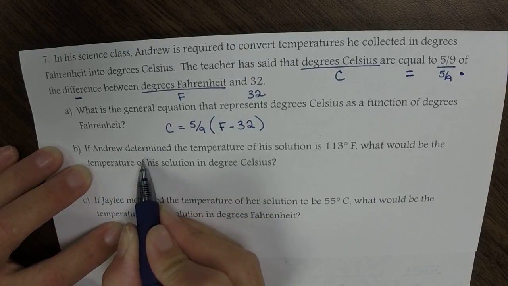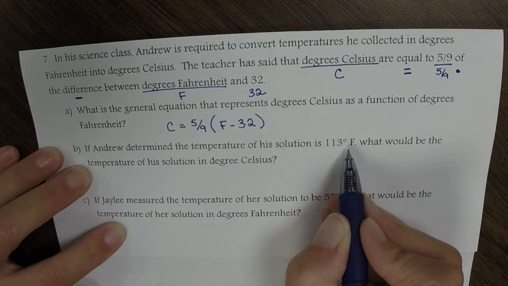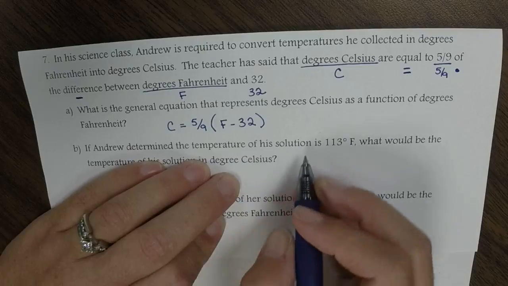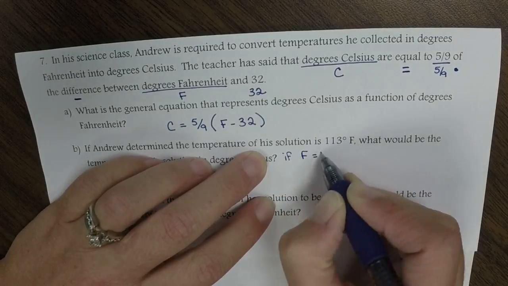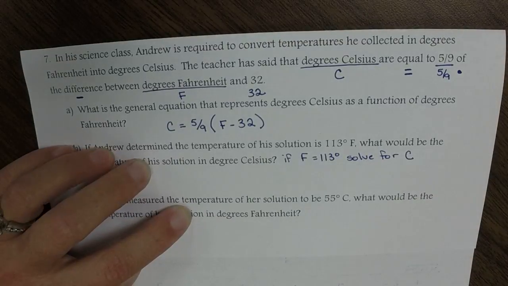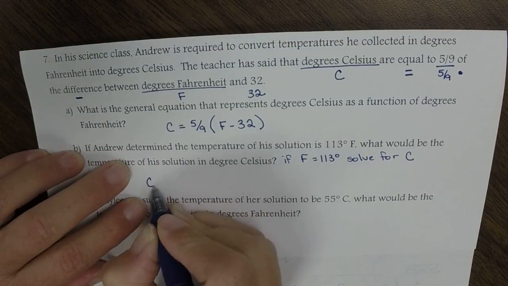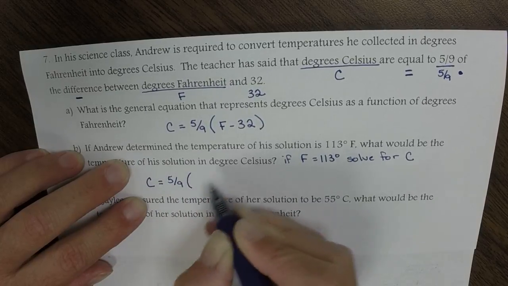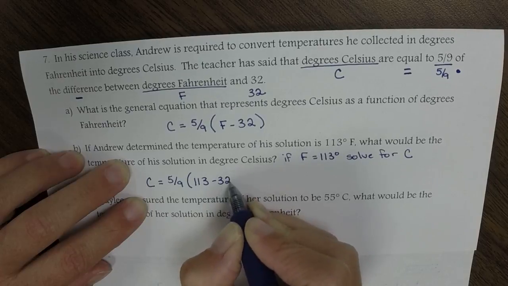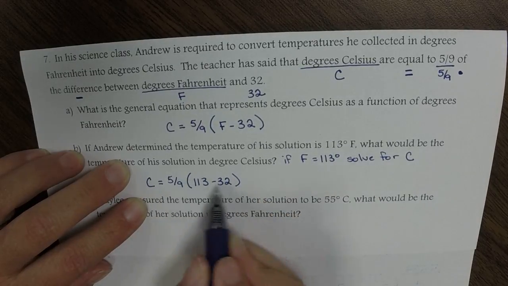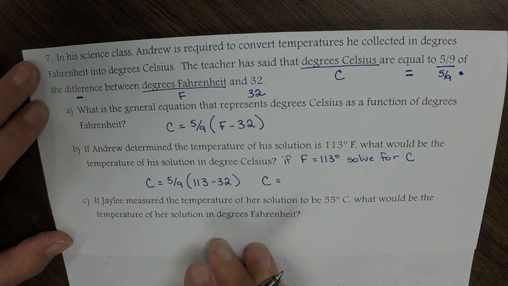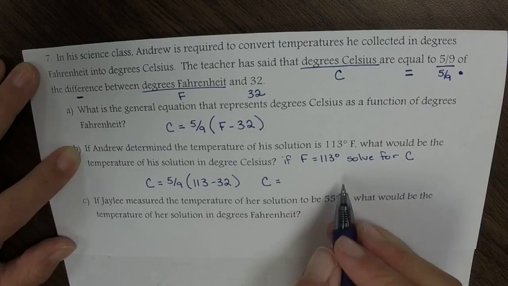So if Andrew determined the temperature of his solution is 113 degrees Fahrenheit, what would be the temperature of his solution in degrees Celsius? Well, in other words, this whole sentence is saying if F equals 113 degrees, solve for C. That could be the translation. So I need to use this equation, C equals 5/9, but I'm going to substitute F as 113. Then you need to type all of this into your calculator and get an answer, and you would say that C equals whatever it is. And then you could write your sentence, blank degrees Celsius.